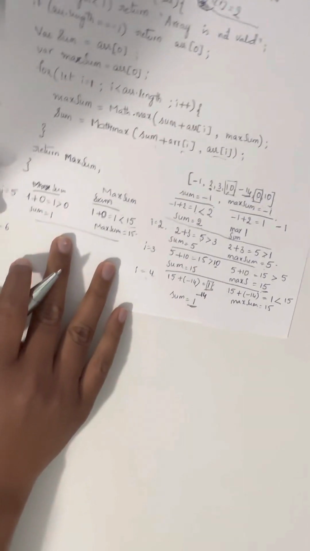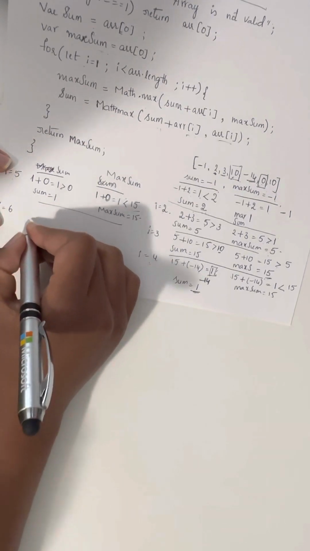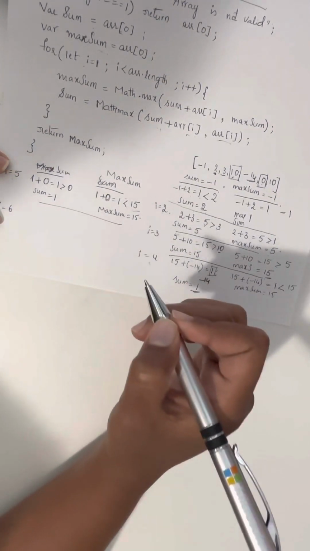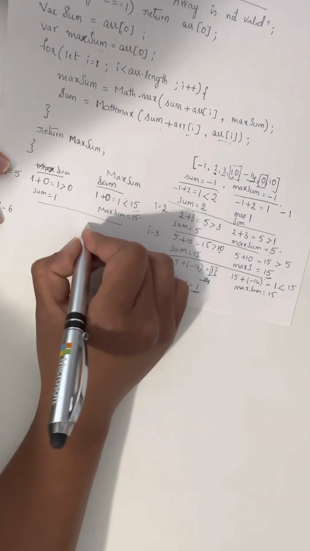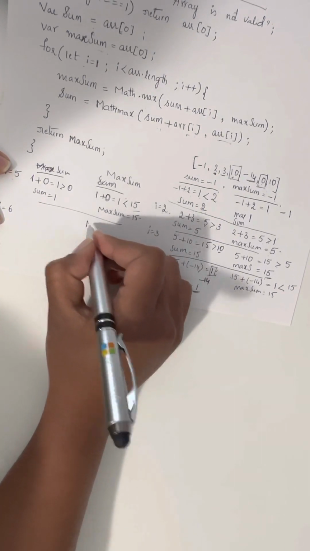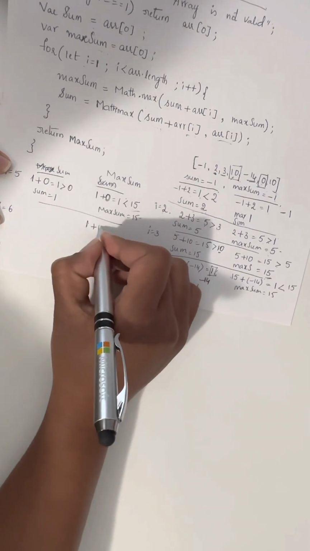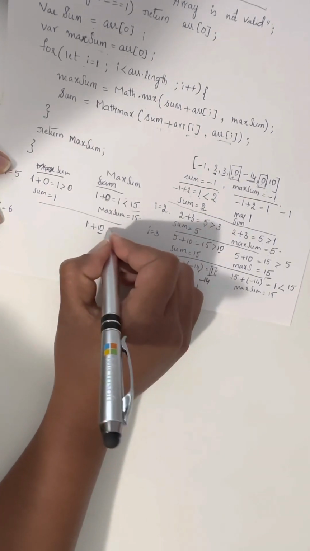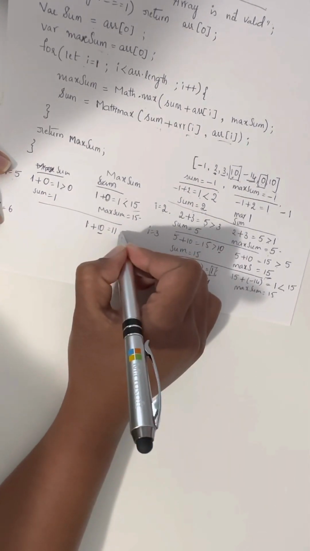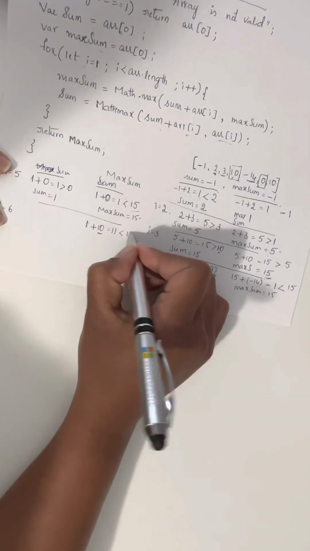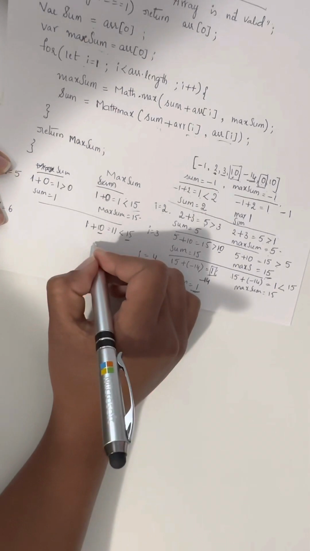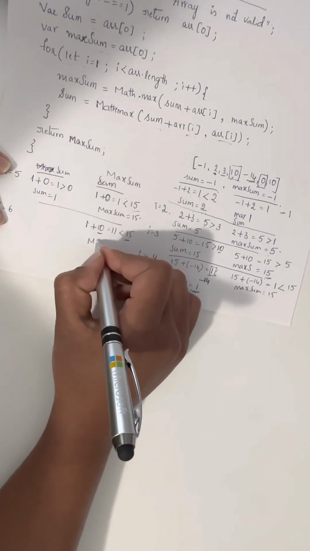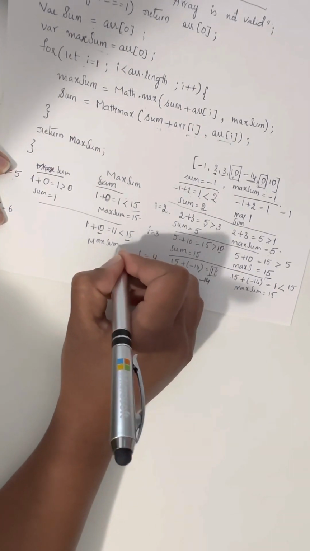Then I becomes 6. So for the maximum sum, sum is 1 still, plus 10, which is array of I, becomes 11. 11 is still less than 15, the previous maximum sum. So max sum stays 15.